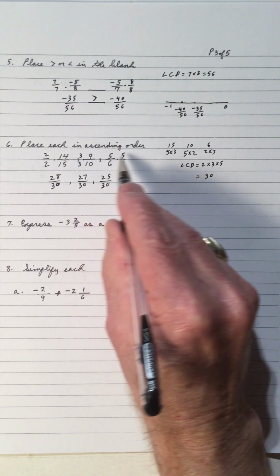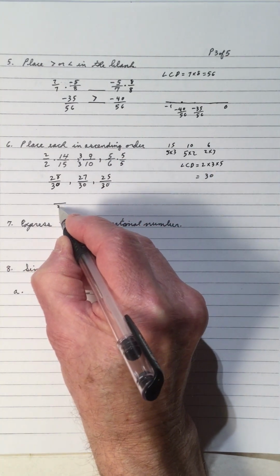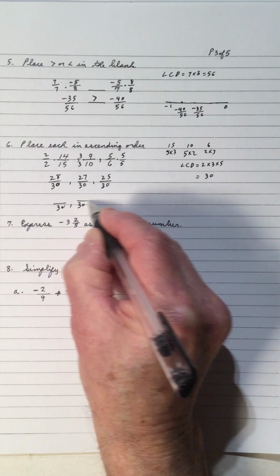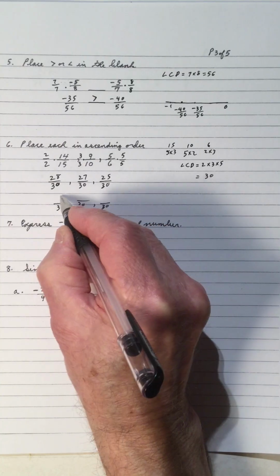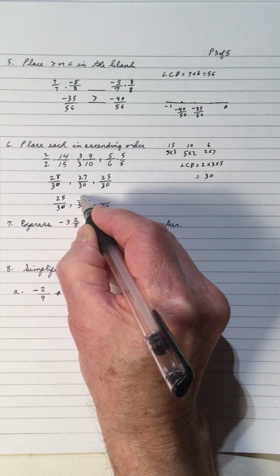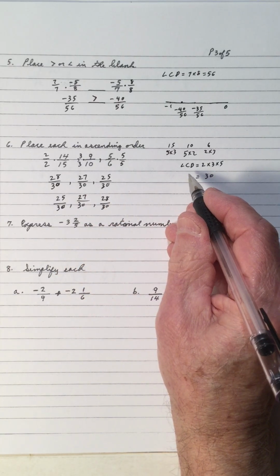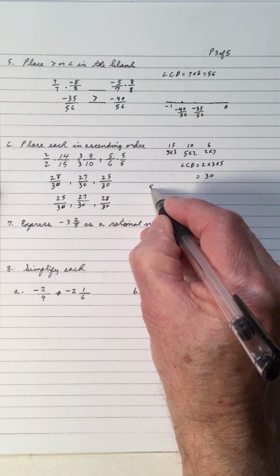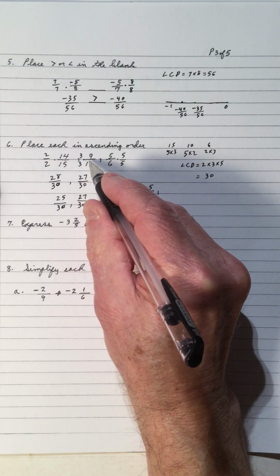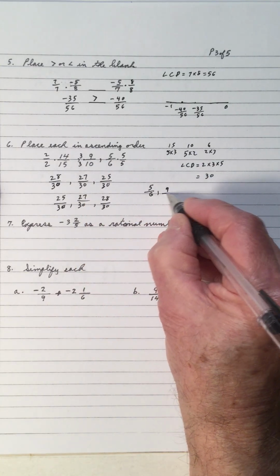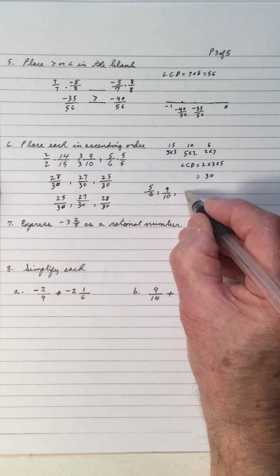It says in ascending order. Ascending means to go up. So we have over 30, so I'll write the 30 down. To ascend means to go up. So we have 25, 27, 28. So the ascending order is 5 over 6, 27 over 30 is 9 over 10, and 28 over 30 is 14 over 15.